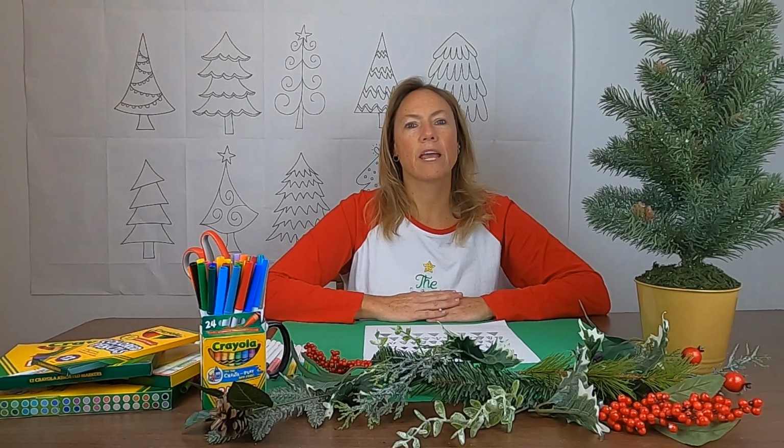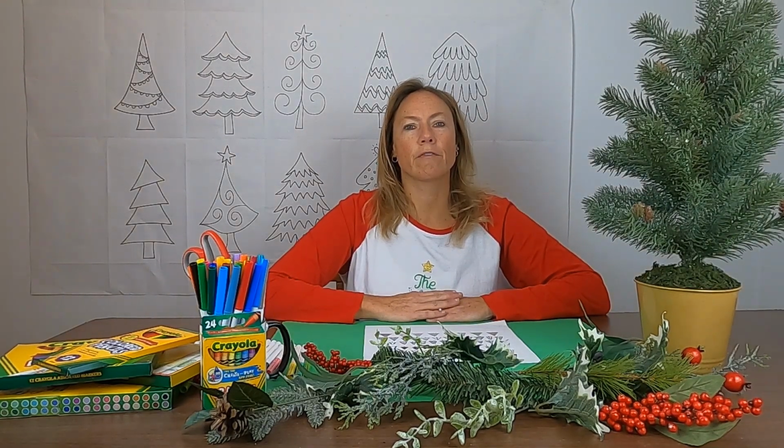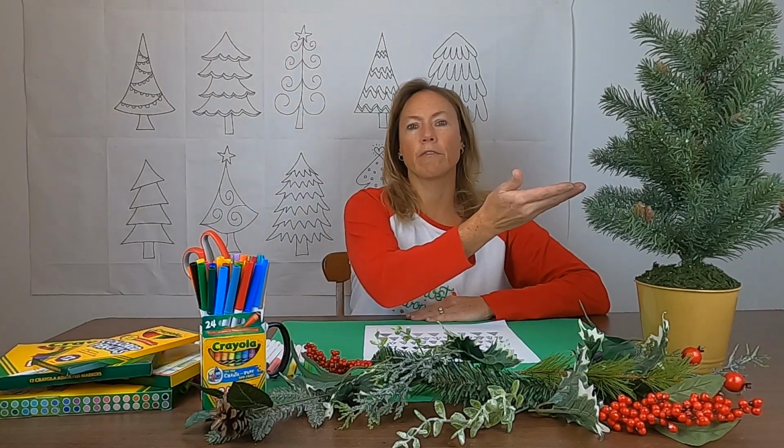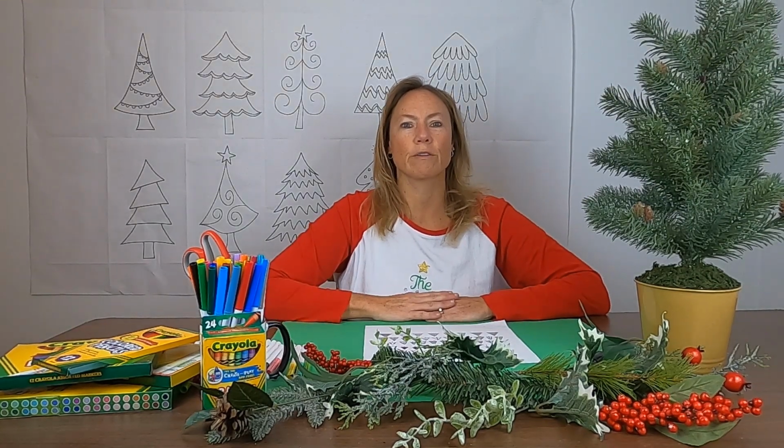Welcome to Mrs. Hall's Art Room. Today in art, we're going to draw trees. We are going to draw realistic or fake trees. Another word for fake is faux, and today that's what we are going to be learning. I have an example of a fake or artificial tree right here.